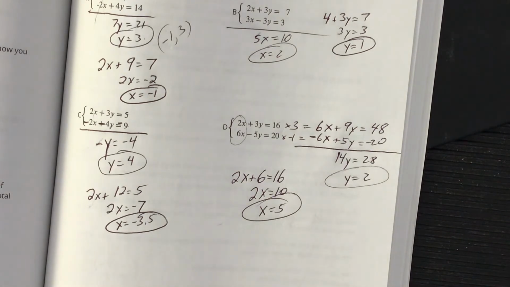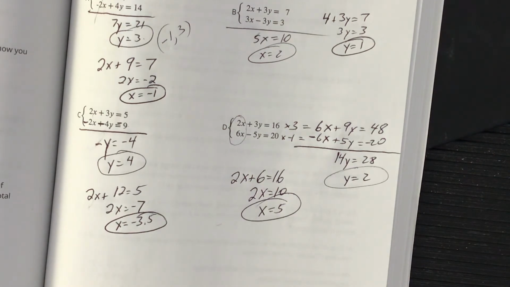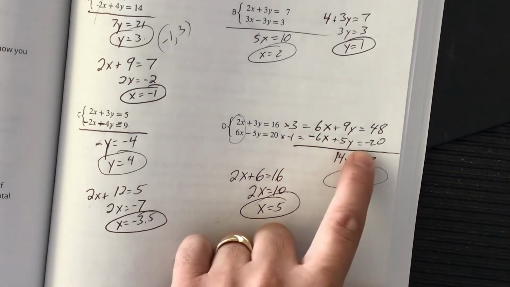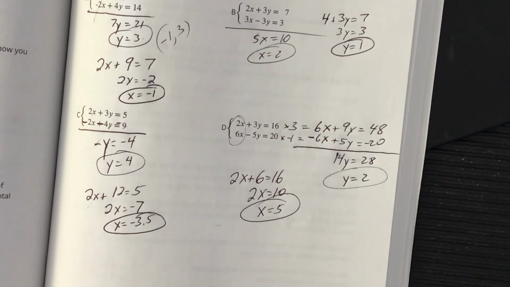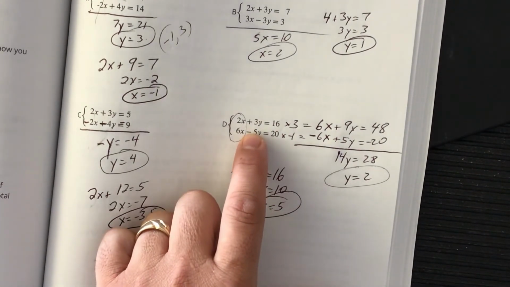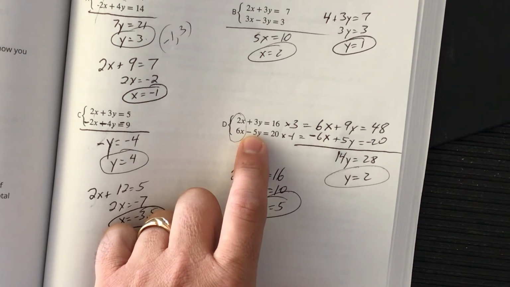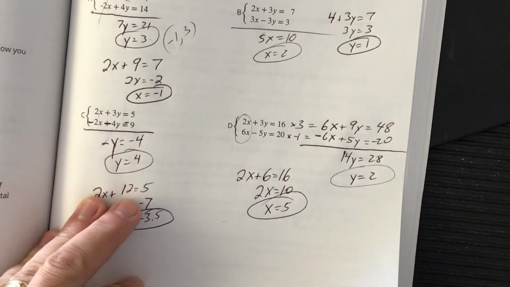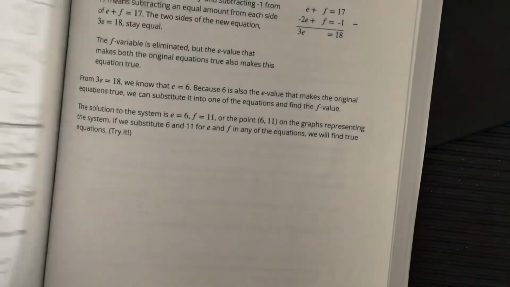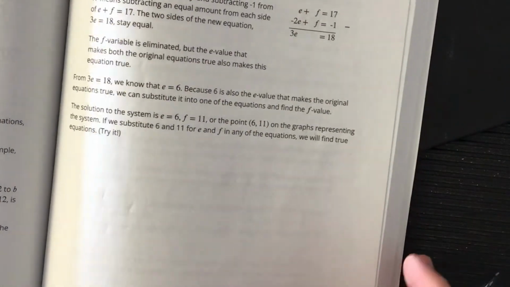You could have eliminated the y's. If so, I would have taken the top one times 5 to get 15, the bottom one times 3 to get negative 15, and then added them that way. Doesn't matter which one you choose. But then you gotta deal with the negative. Well, we had to deal with negatives anyway. The benefit of doing that is I wouldn't have had to take anything times a negative 1. You would get the same answer. All right, next question.